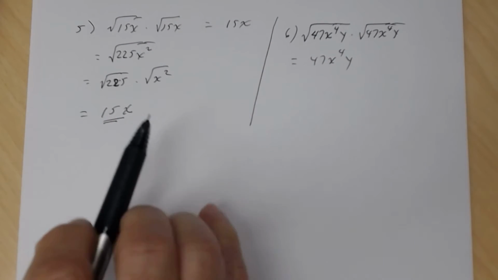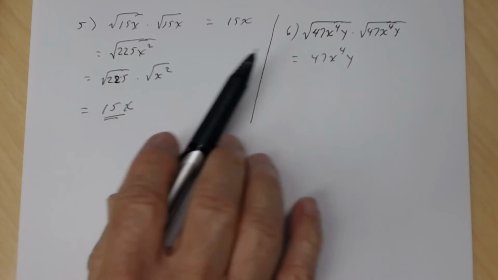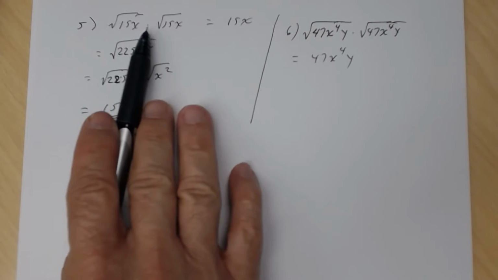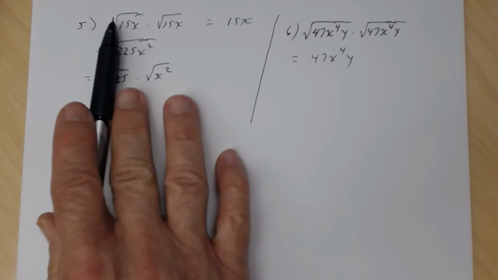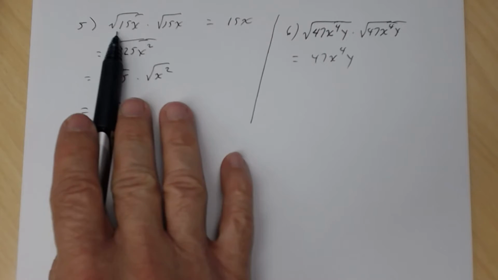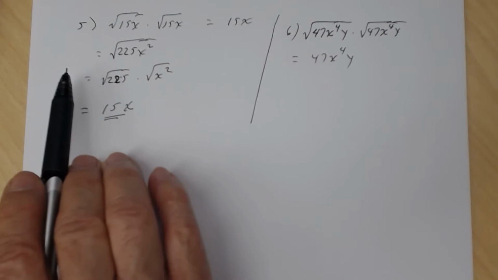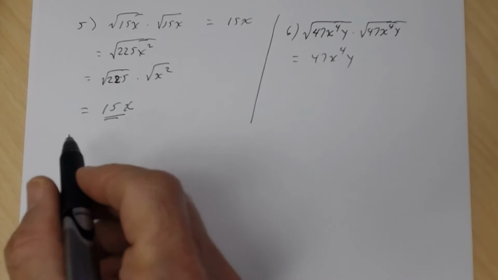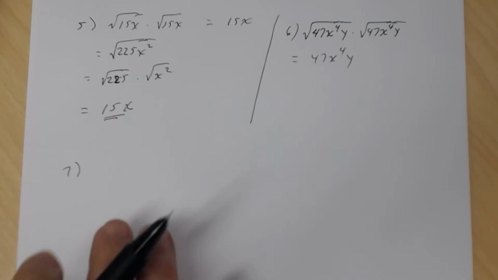Now again, you can use this idea only if the radicands are the same. If you're taking the square root, this also has to be a square root. So only if the radicands are the same. Okay? Now let's look at number 7.